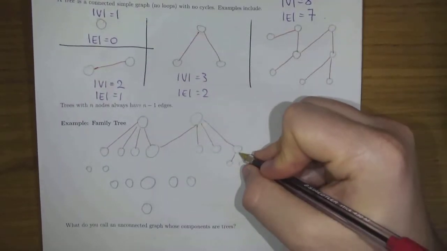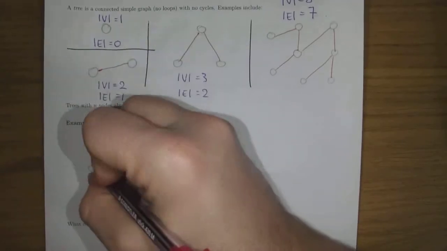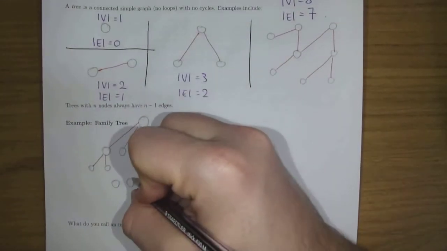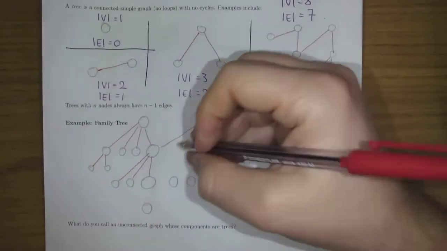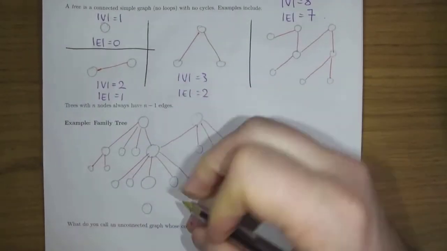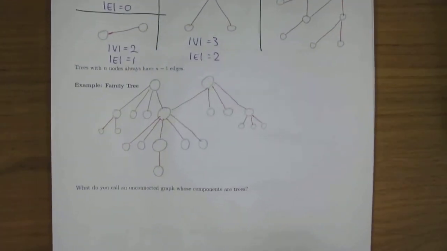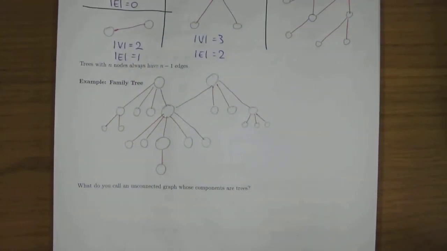Here's some children. Here's my parents, parents of me, and also my siblings. And here's me and my wife and our little baby. So a family tree is a tree. There's no cycles in this, and it's connected.